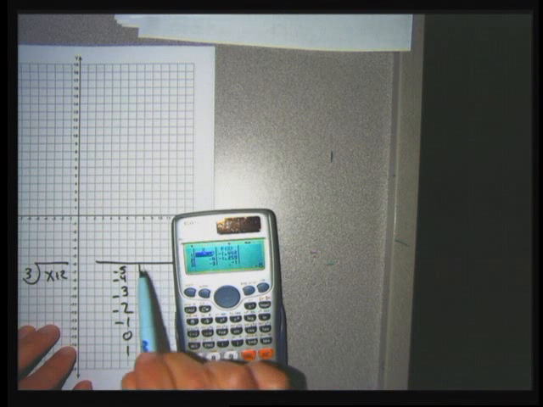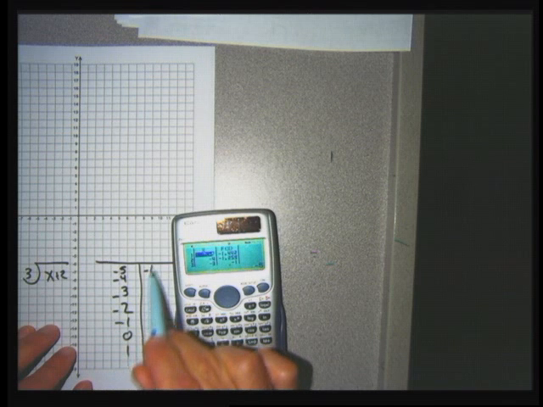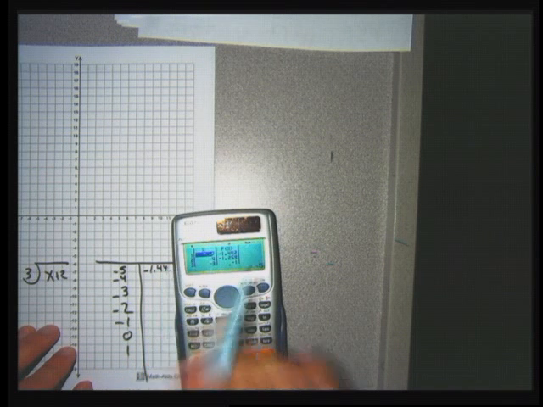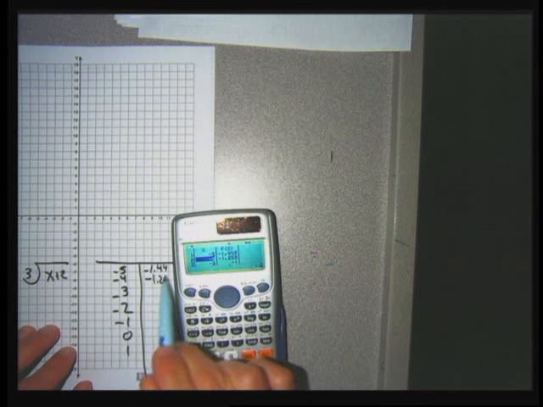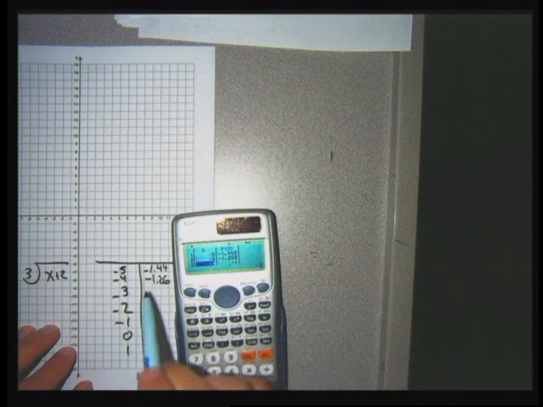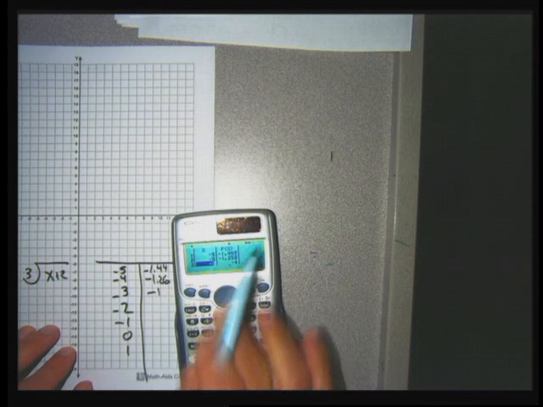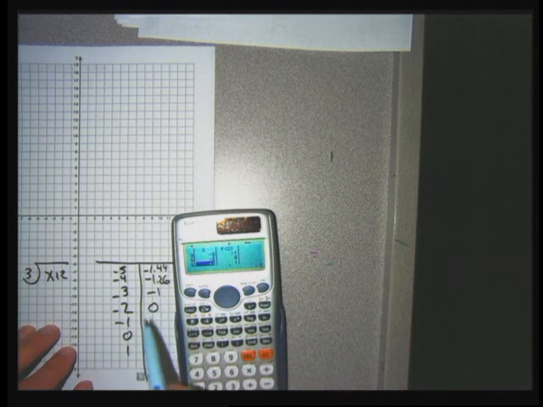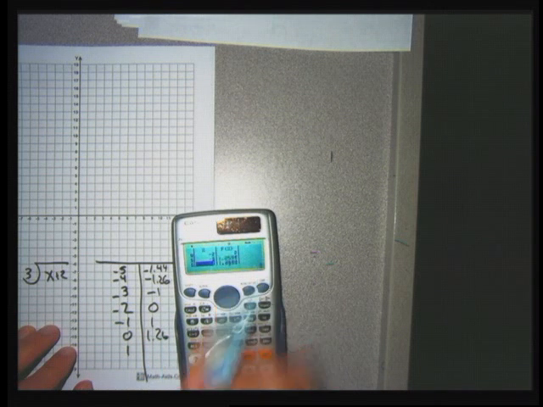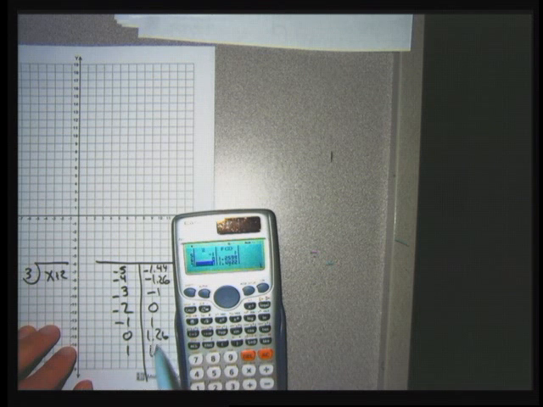So next to negative 5, I get negative 1.44. Next to negative 4, I get negative 1.26. Next to negative 3, I get negative 1. Next to negative 2, I get 0. Next to negative 1, I get 1. Next to 0, I get 1.26. And next to 1, I get 1.44.